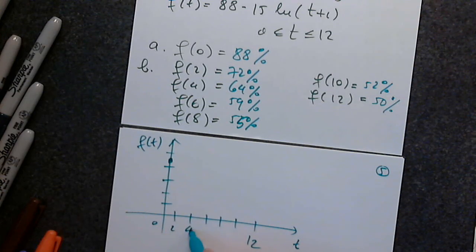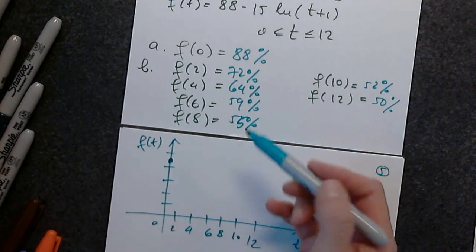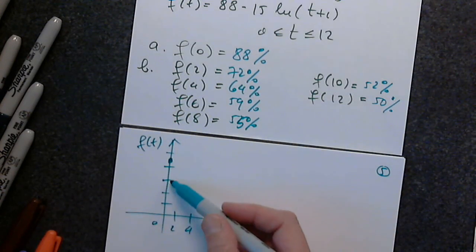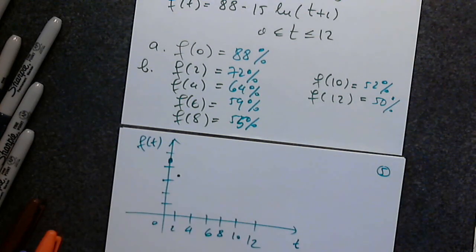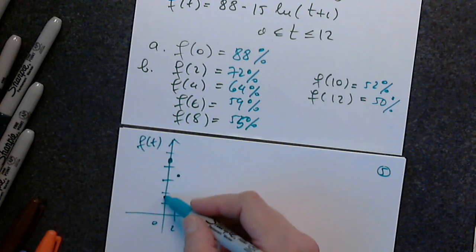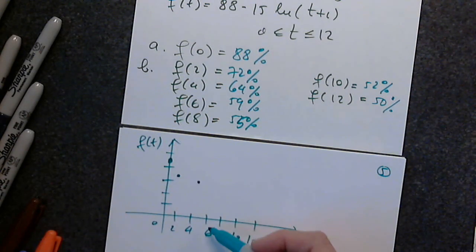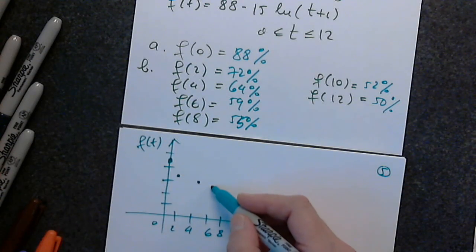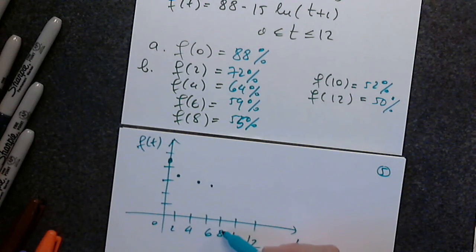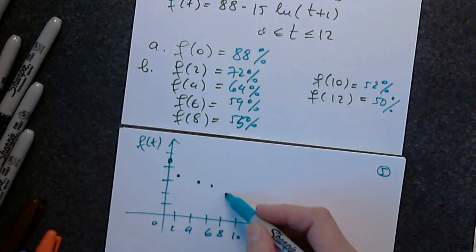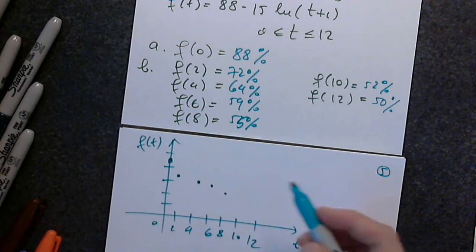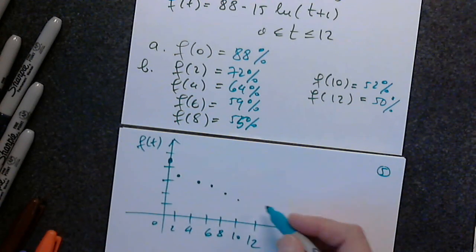At 2, 72, roughly. At 4, 64. And then at 6, 59. And 8, 55. At 10, 52. And then 50.